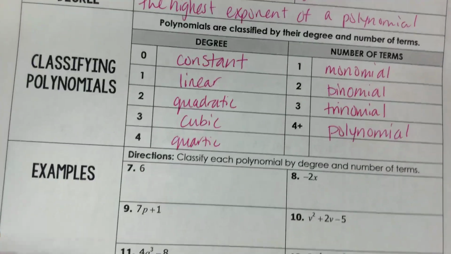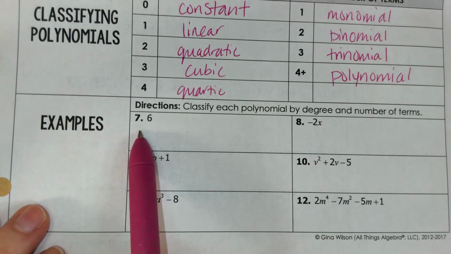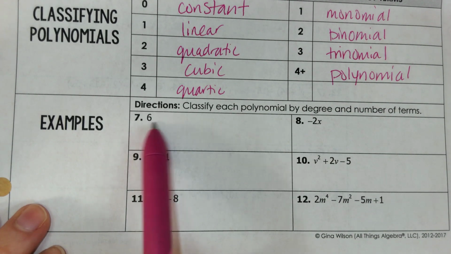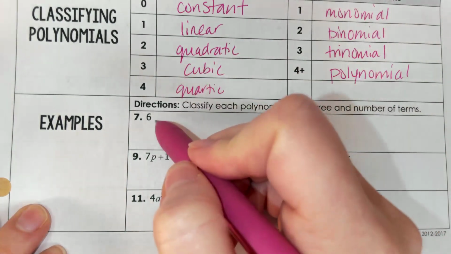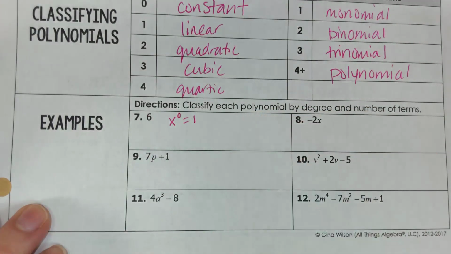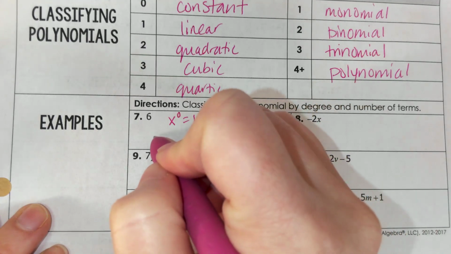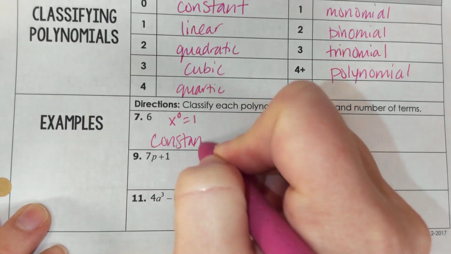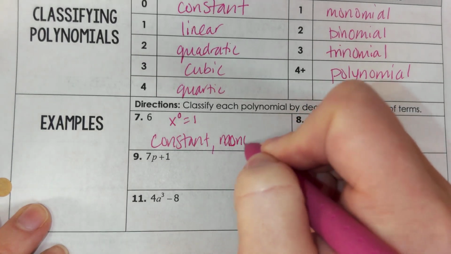So just a couple of examples here. Looking at number 7, you notice that there is no degree. The highest degree is 0 because it's really x to the 0 power, which is 1. 1 times 6 is still 6. So there's no variable, no exponent here. So this is a constant. And there's only one term here, so we're going to call this a monomial.